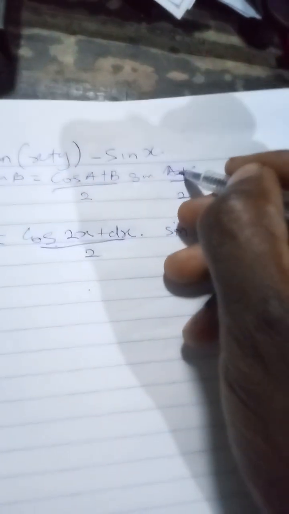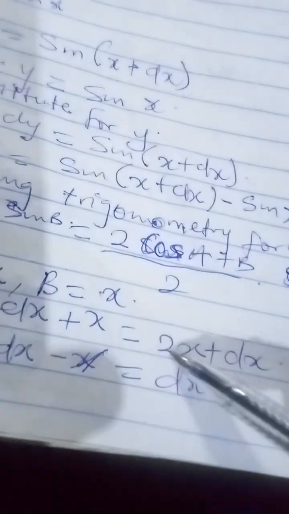So what's A minus B? Look at A minus B, that's dx. So you have dx over 2. Is that one cleared? Very good.